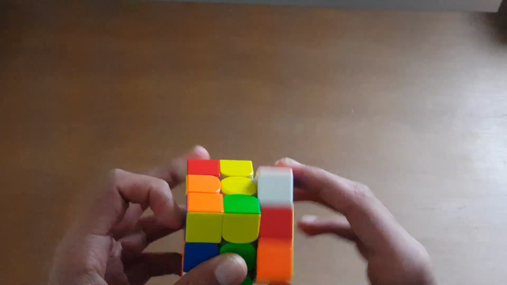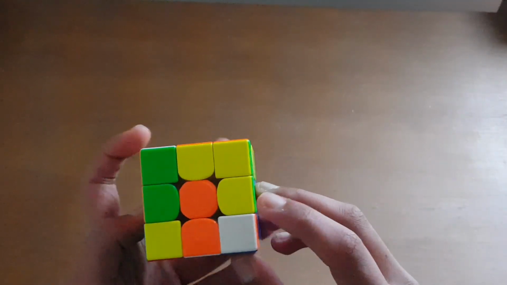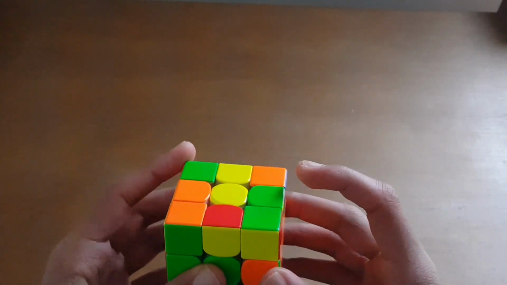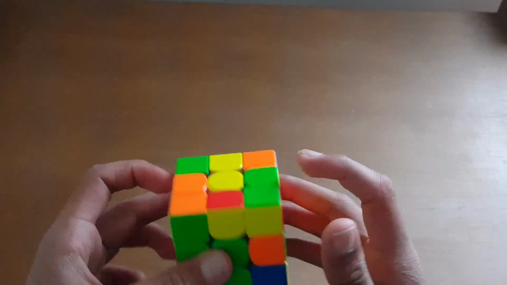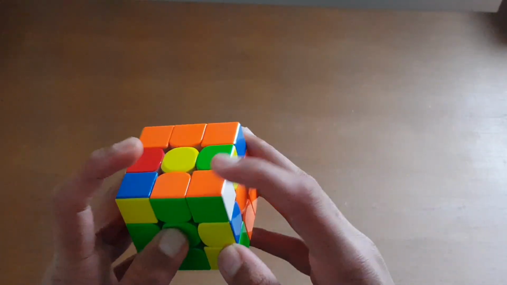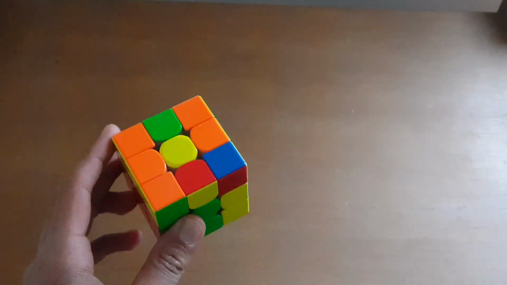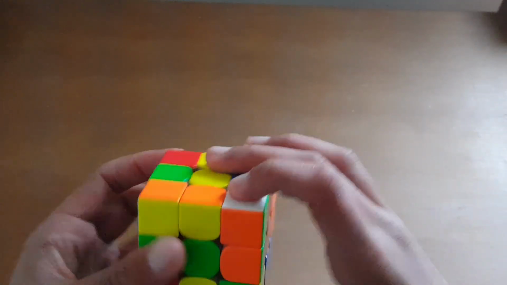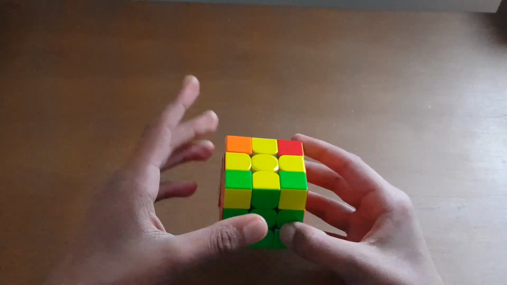Next you have this pair, which you can solve like this, and then this back right pair, like this. And then here, you could pair it up like this, but I'm going to pair it into a pair. And then I've been learning some ZBLS, and for this one it goes like this.